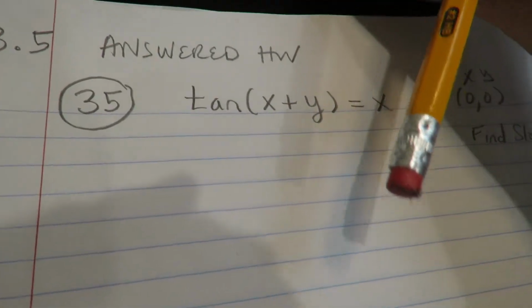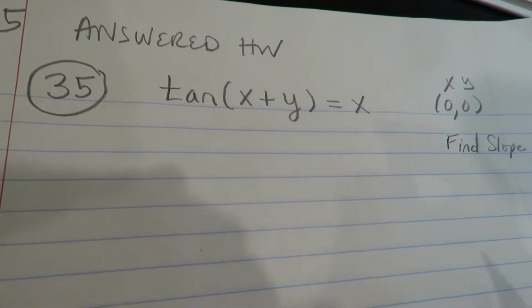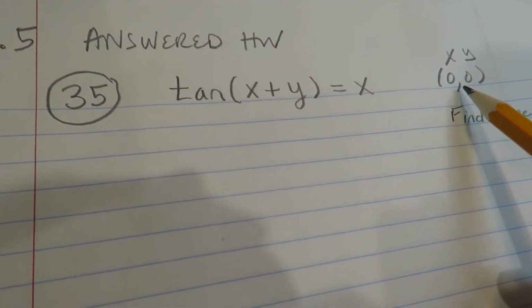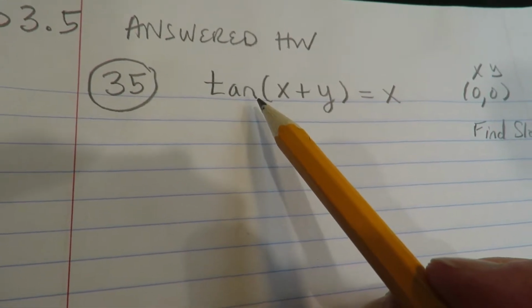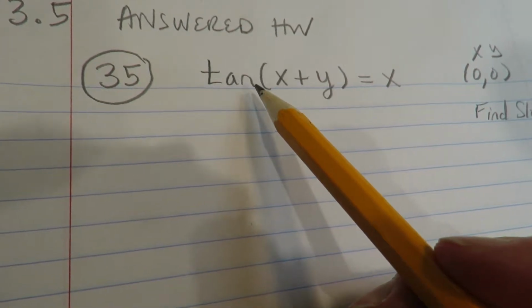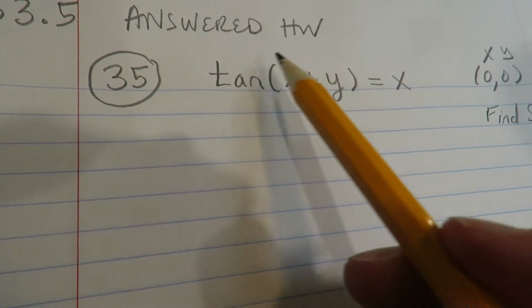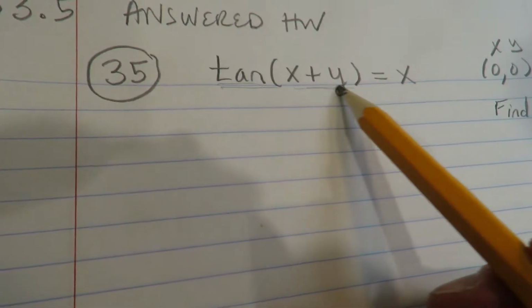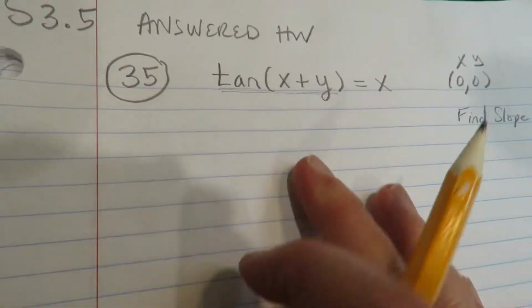Okay, gang, for number 35, we're going to find the slope of this function at this point. So the first thing I want to do is take the derivative. This is chain rule. This is the outer layer. This is the inner layer. All right, so it's outie times innie.